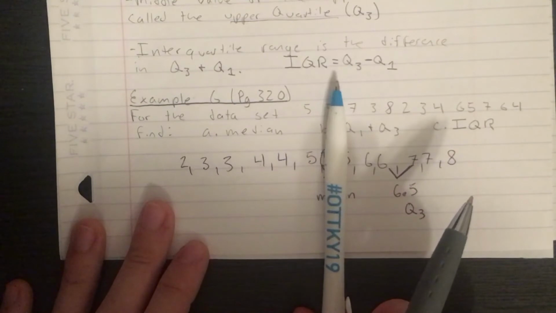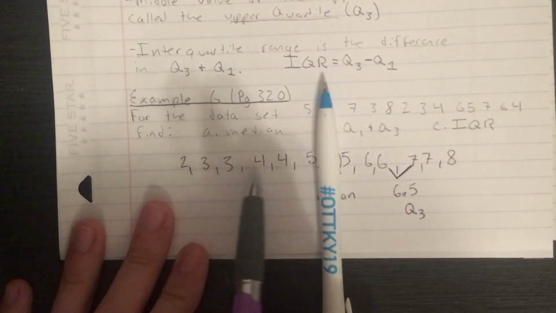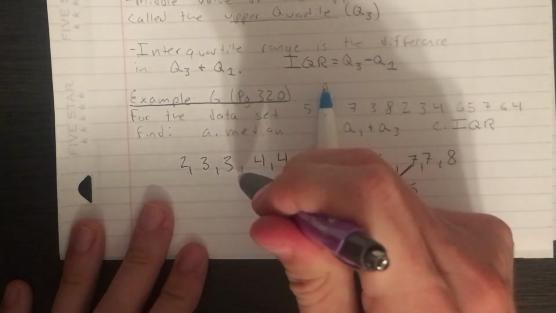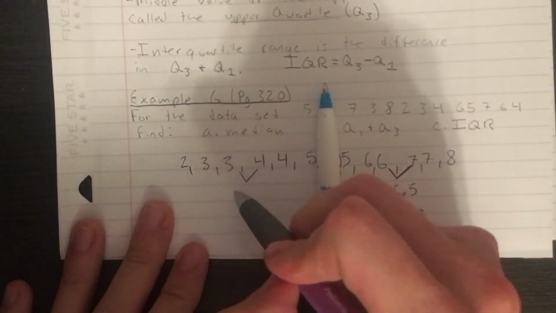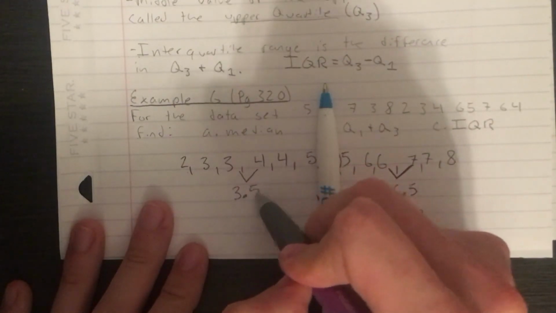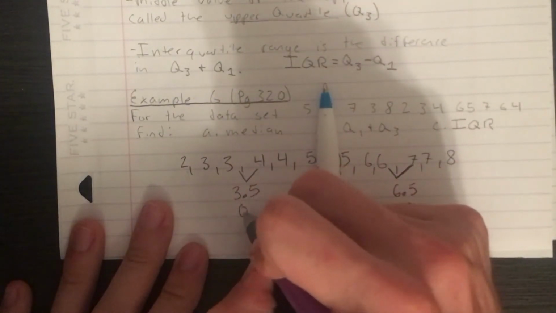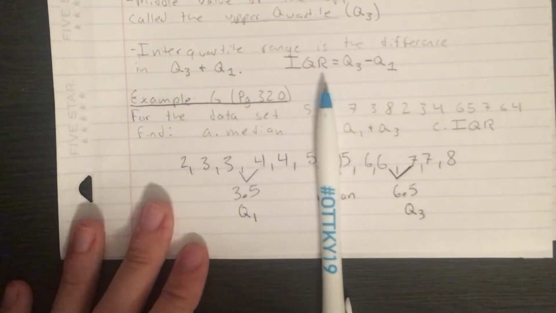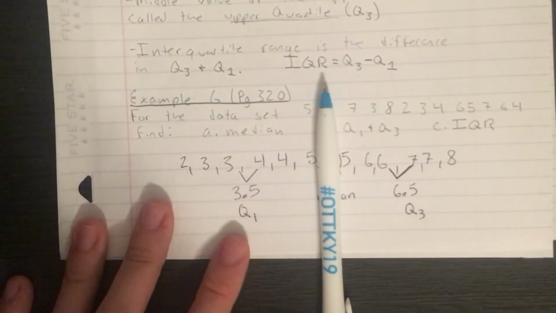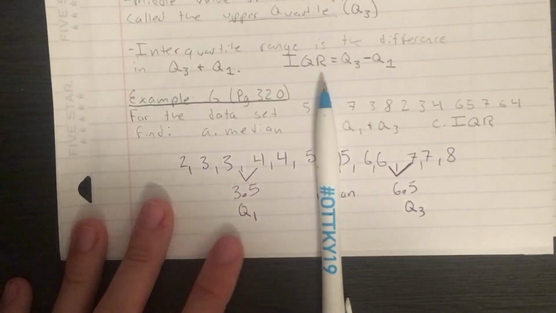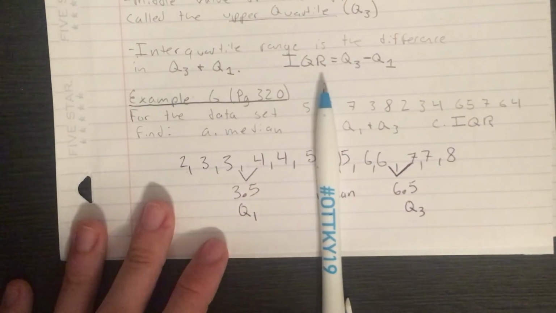And on the other side here, 1, 2, 3, 4, 5, 6, an even amount of data points. The number in between these is 3.5. That's your lower quartile or your first quartile. This is the value that 25% of the data set should fall below.